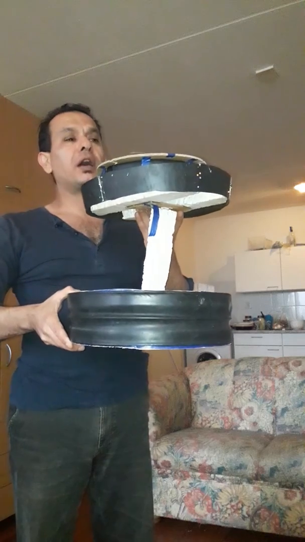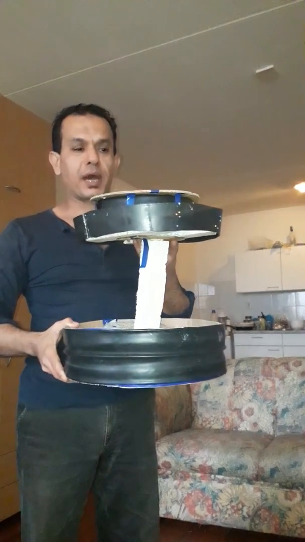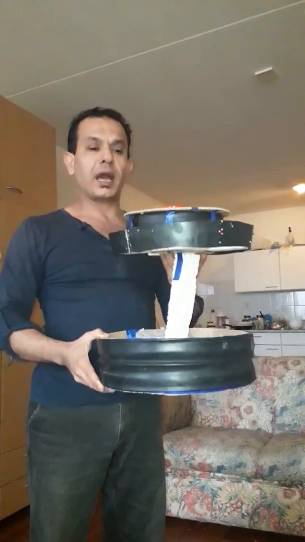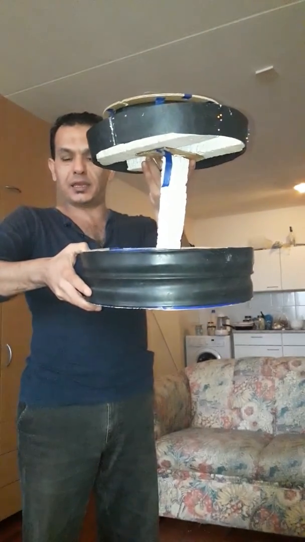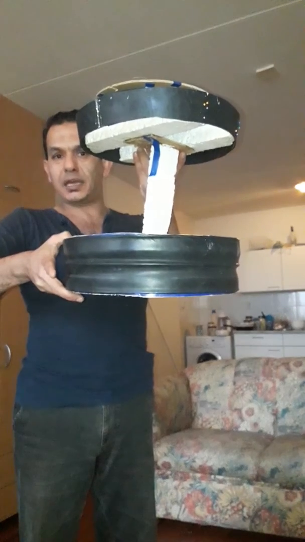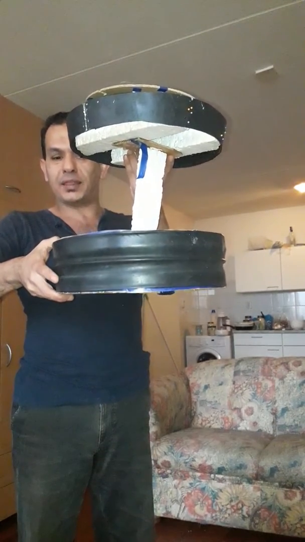Water will drop at this turbine, and then go to sit at this capsule roof.